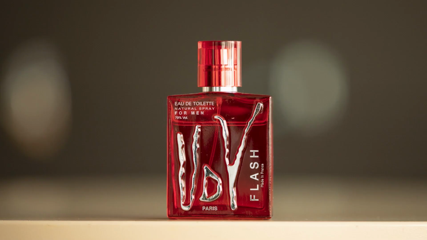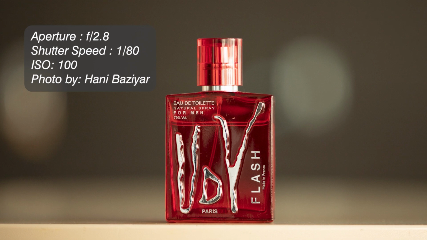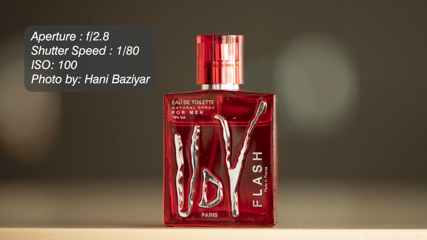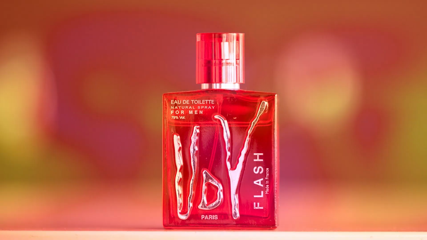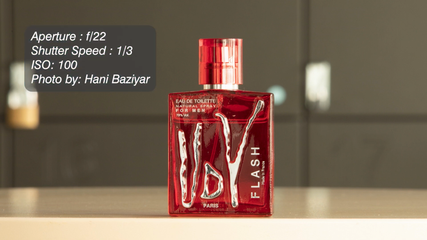Now I want to show you the same photo with two apertures to show you how it changes when you change your aperture. Let's see this photo. For example, the first photo is taken at aperture 2.8. You can see the background is so blurry and the focus of the photo is on our subject. Also, now we can see the same photo in a different aperture.